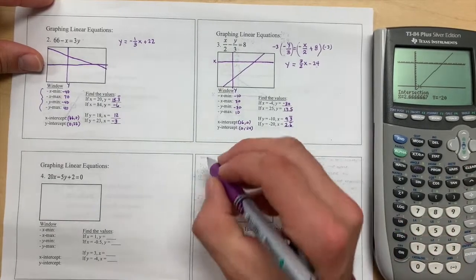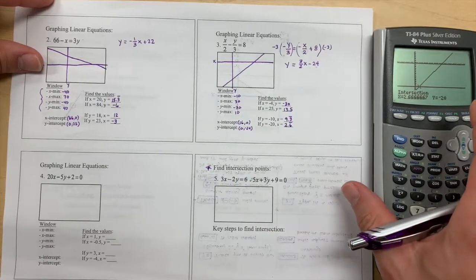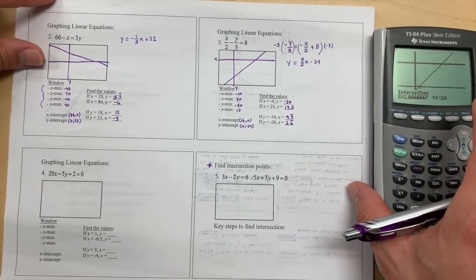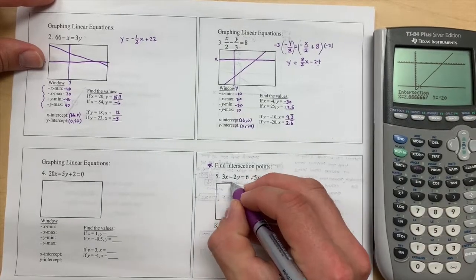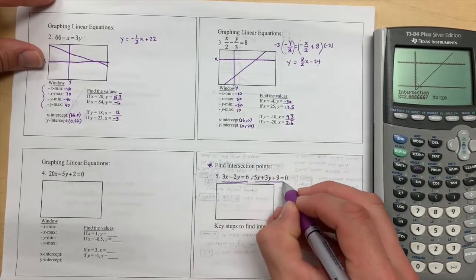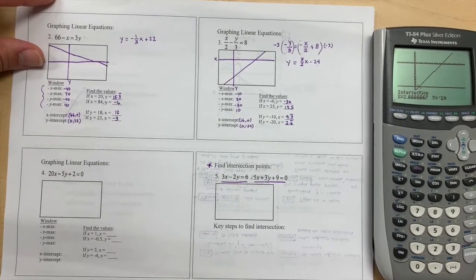There's one last little thing that we need to make sure we talk about here. So hopefully you've made it this far into the video. Let's look at finding intersection points. Okay, so we've kind of done that already, but this is just given 2 functions. What's the intersection point? What's the solution to this system of equations?